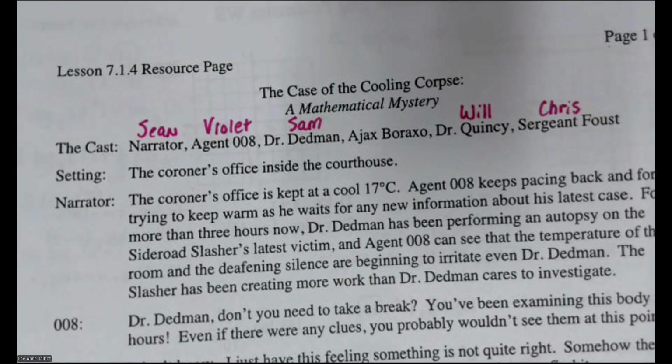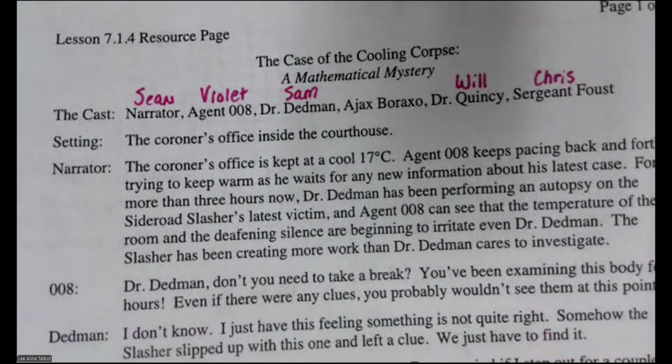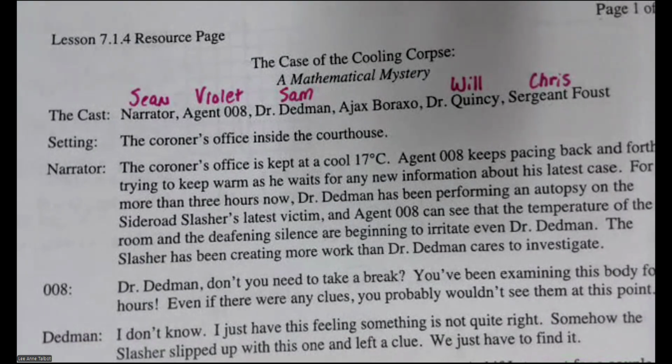But I don't think that it's noted. It's 007, but they don't want to get sued.